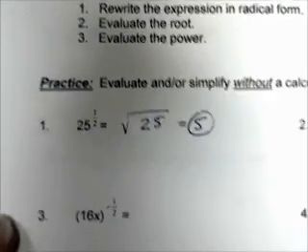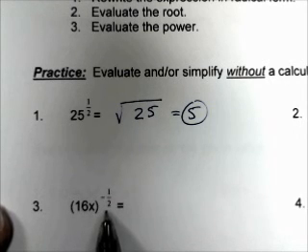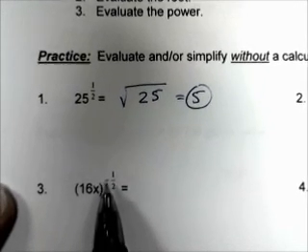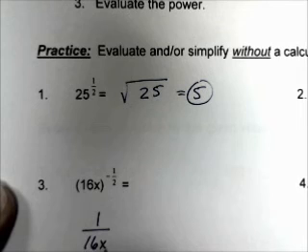So keeping that in mind, now continuing with number 3. We have 16x raised to the negative 1/2. Well, take care of the negative exponent first by writing it as 1 over 16x raised to the positive 1/2.